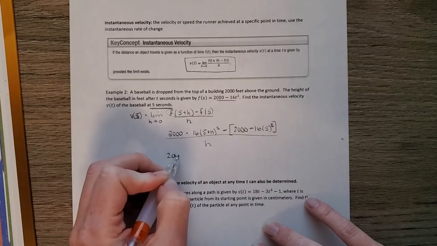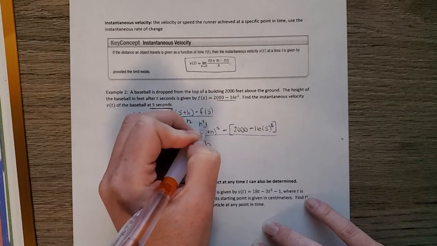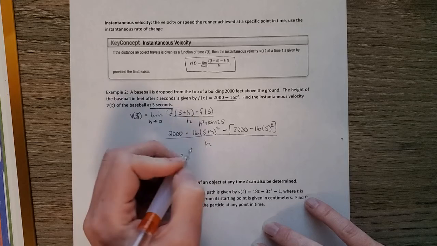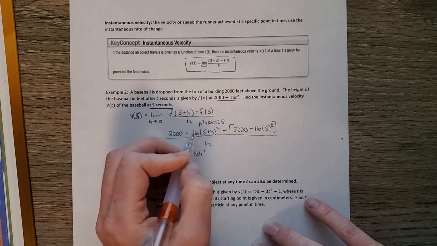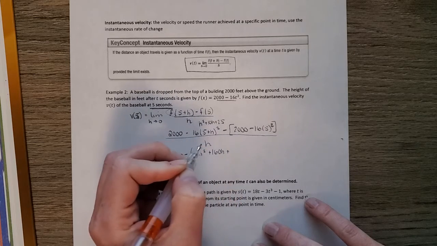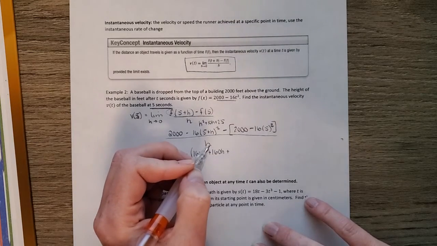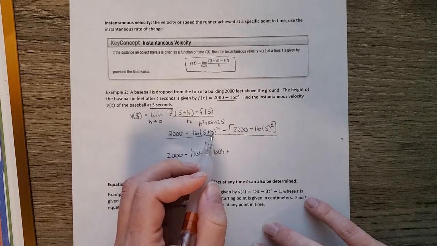So if I simplify this, we have 2,000 minus, if I do this out, h squared plus 10h plus 25, and multiply that by 16. So 16h squared, and then 16 times 10 is plus 160h. And 16 times 25 is... Sorry, I lost track of where I was. 16 times 25.